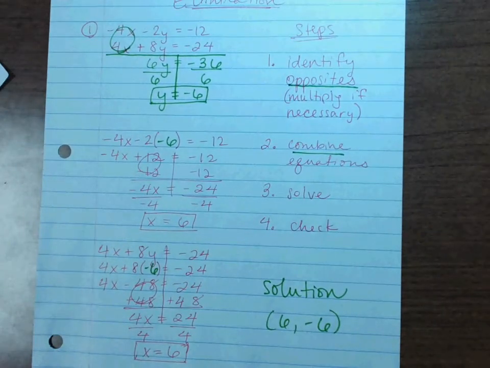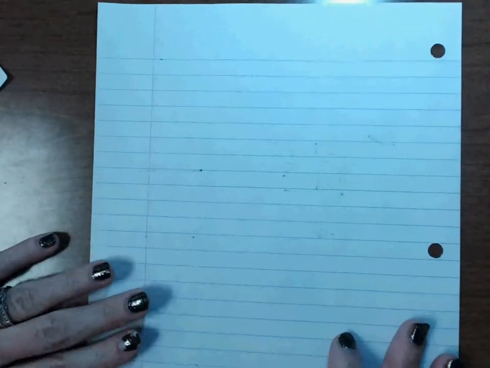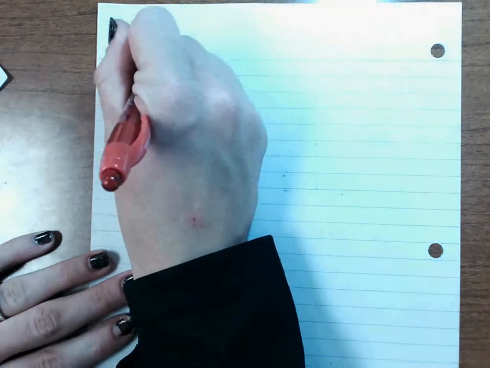I think once you have opposites, it's a really smooth method for being able to solve. So I'm going to do one more with you guys, but we're going to do one where we have to create our own opposites. Alright, so this will be our example 2.